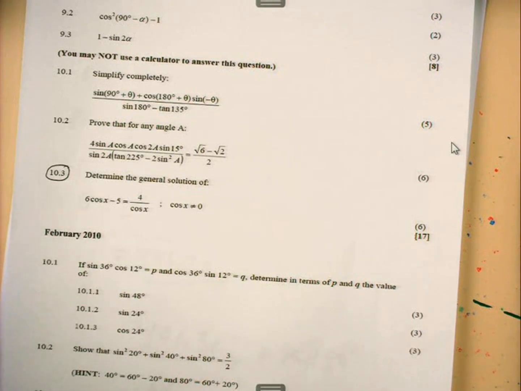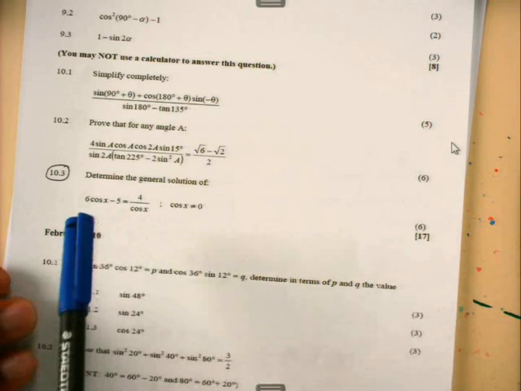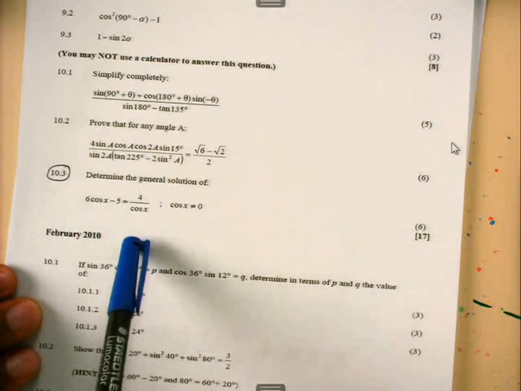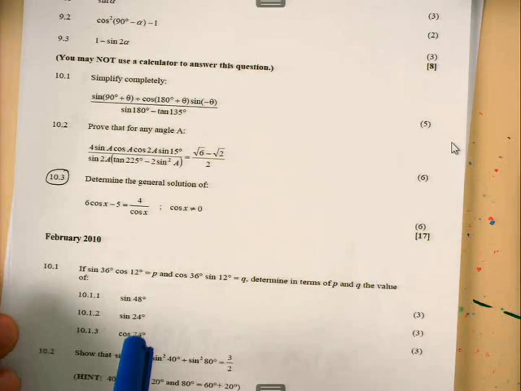Of course, boys and girls, you need to prepare yourself for this type of equation. If you can get the first one like the one that we did earlier on, that will be a bonus on your side. But you must expect something like the one that we are having here: 6 cos x minus 5 is equal to 4 divided by cos x.